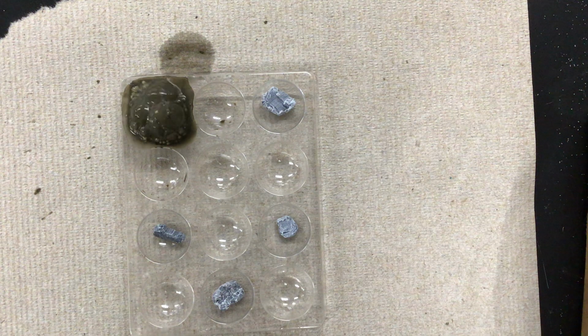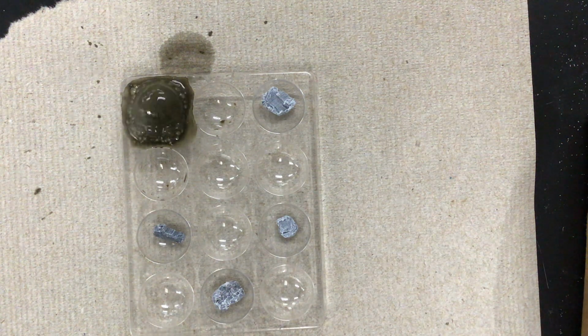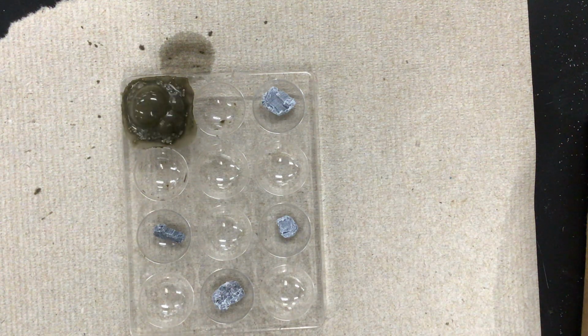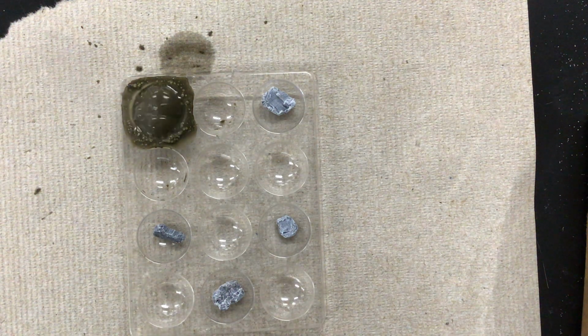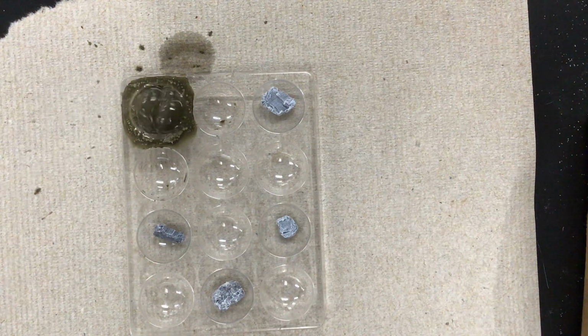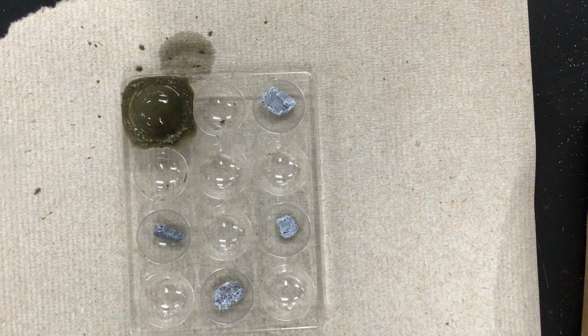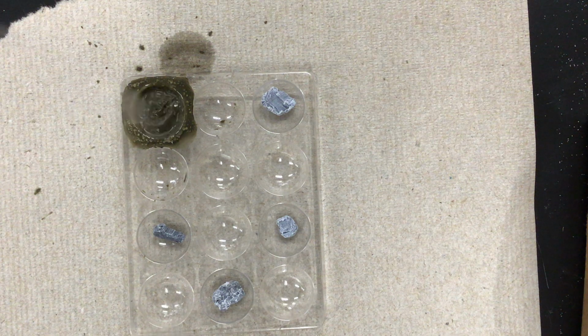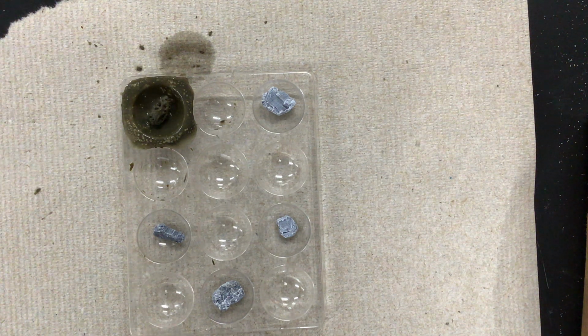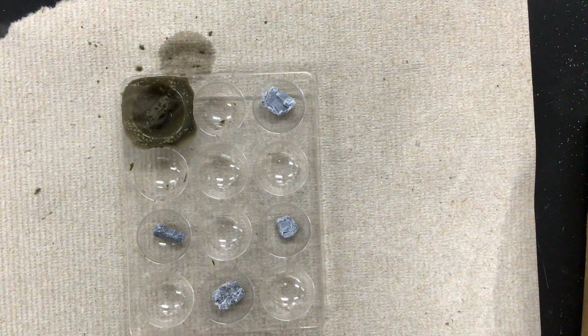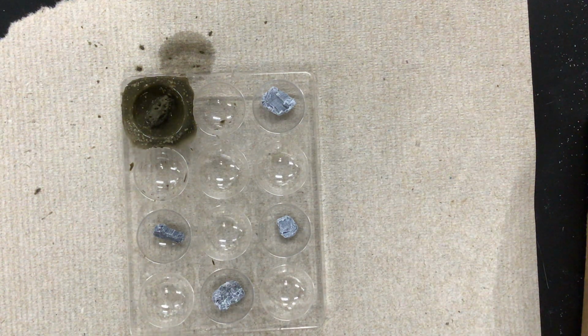I don't know if you can hear it, but it is sizzling. And it's definitely making a mess. Ooh-wee, that was kind of violent. Look how gross that looks. So that was calcium and silver nitrate.